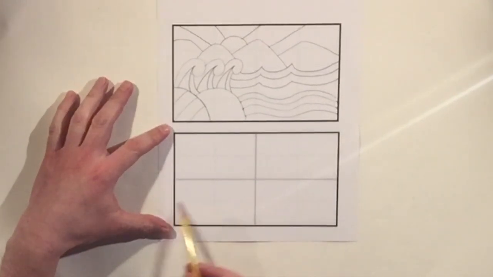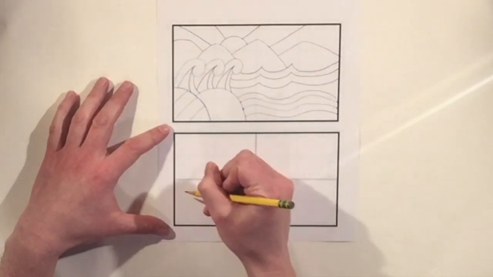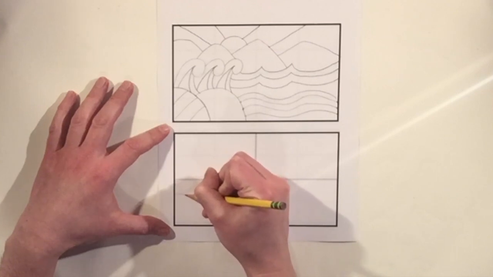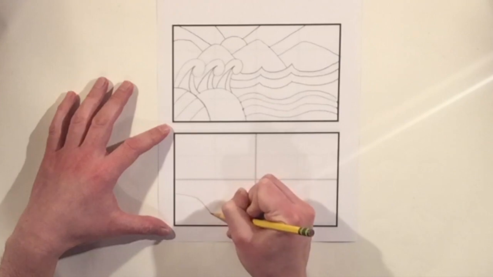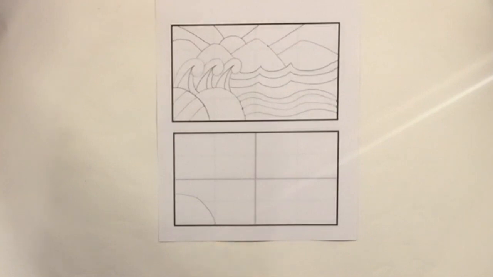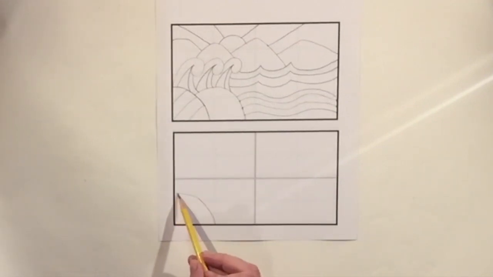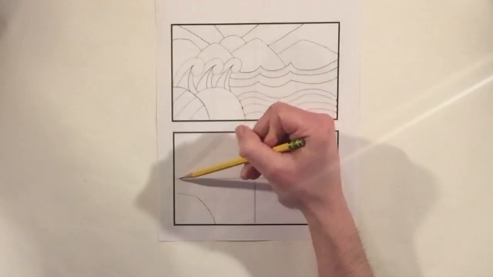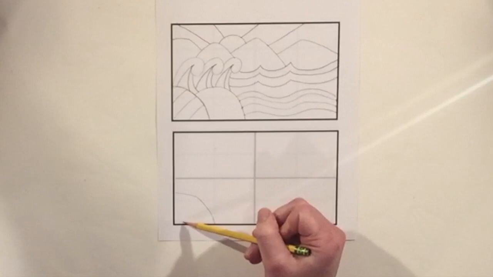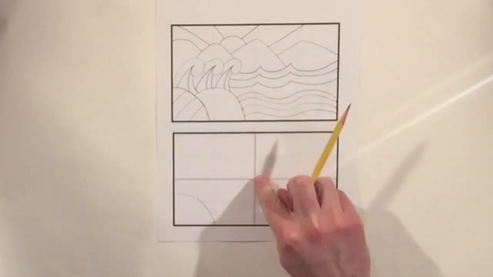Starting with our foreground. The foreground again is going to have two smaller hills. So I'm going to go ahead and draw my first one, and that hill is just a half of a circle, just like before. But I'm making sure that this hill is not touching my center line, so it is in the lower corner of this rectangle.